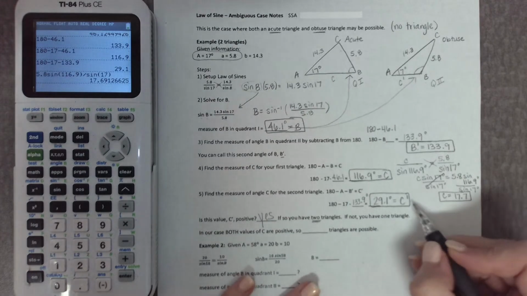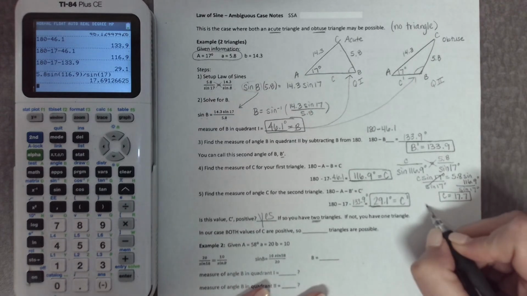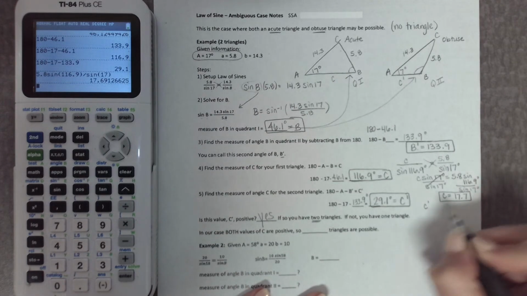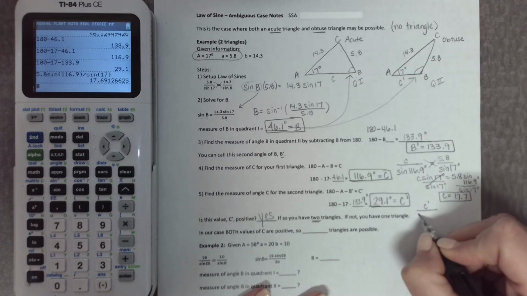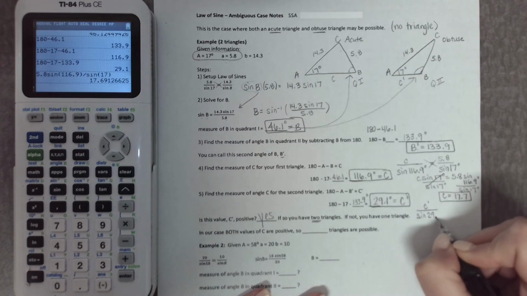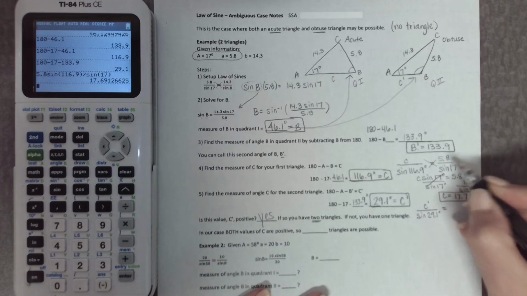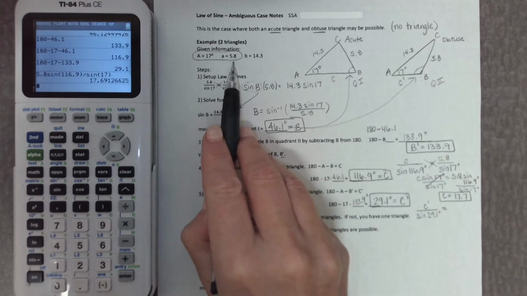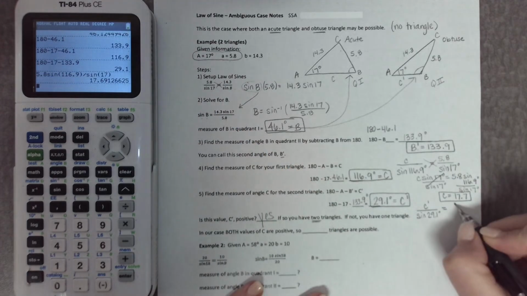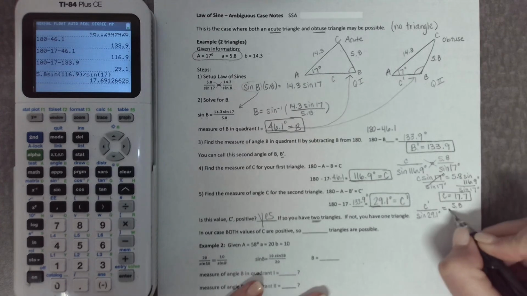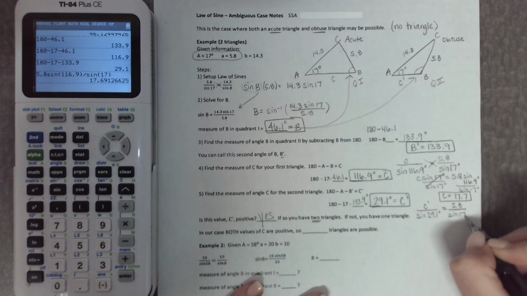Okay, now we're going to do the same thing for the c prime. So we have little c prime over sine 29.1, and then we're going to use that same A fraction, 5.8 over sine 17.